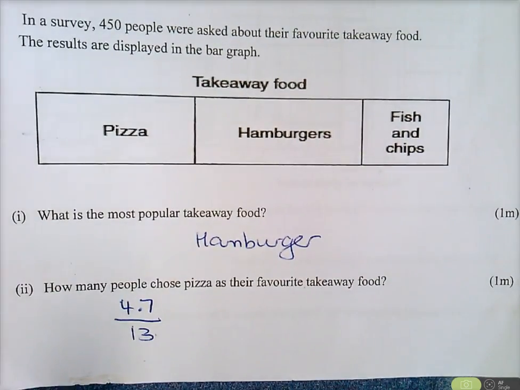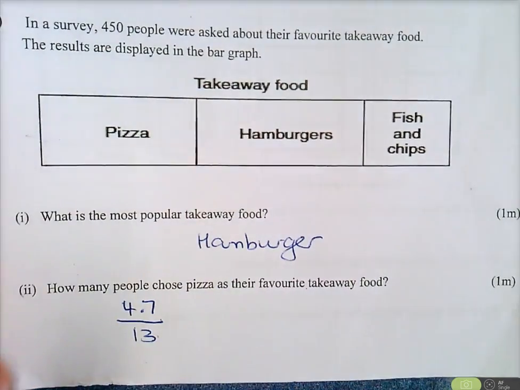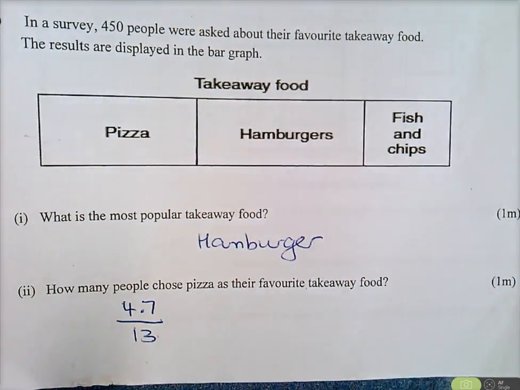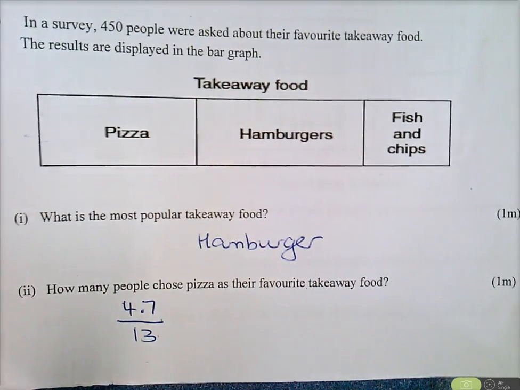What if half the graph was pizza? Would you go a half of what to get how many pizzas? How much does the whole graph represent? 450. All right, so if there's 450 people, if pizza was a half, how many people liked pizza the most? 250. No, you'd do half of 450, wouldn't you? You'd do a half. Yes, that's right.